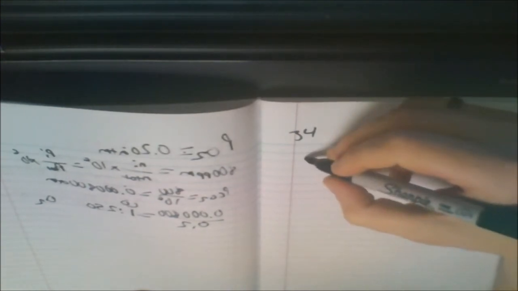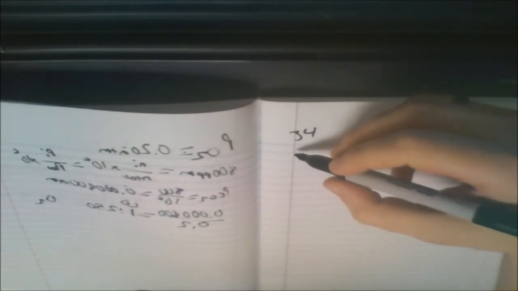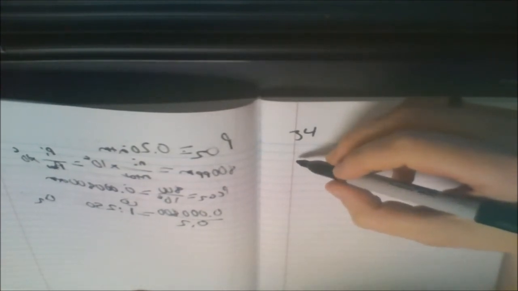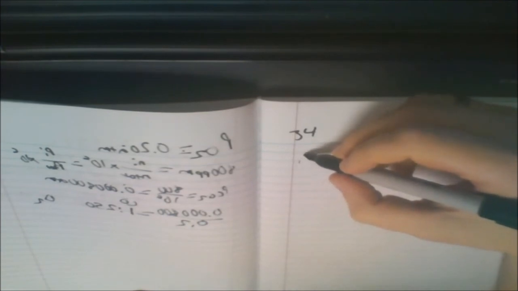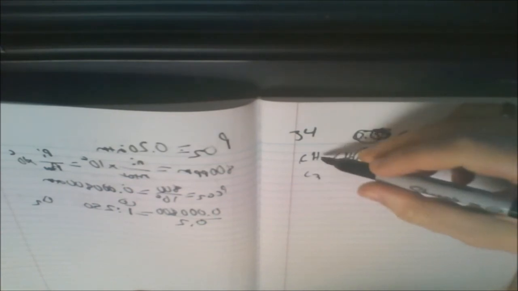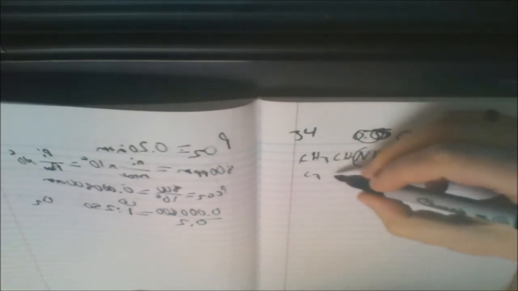So alanine, as they give us, I'm going to count the number of carbons and hydrogens. They give us CH3CHNH2COOH. So that's C3H7NO2.